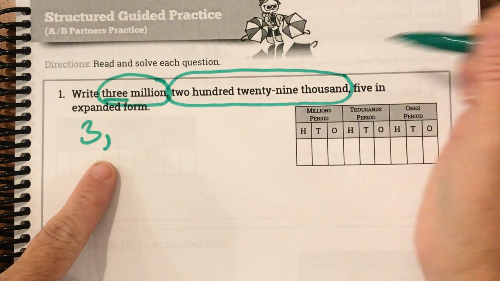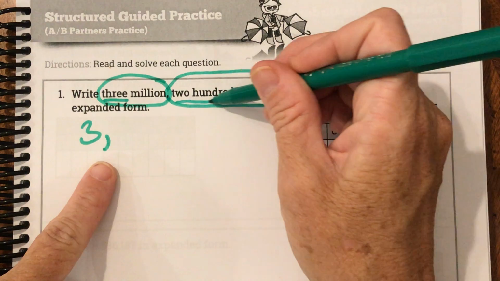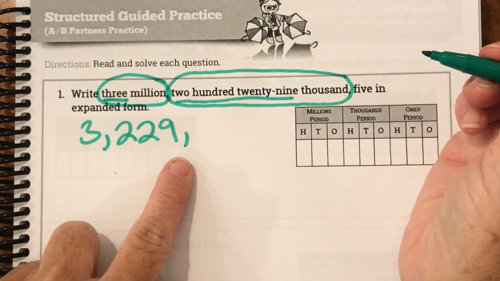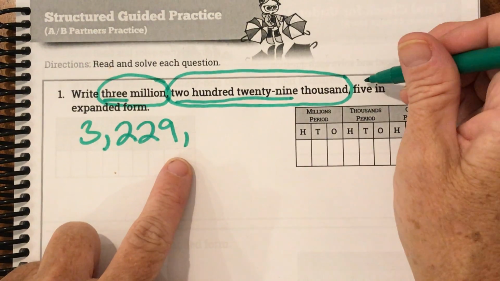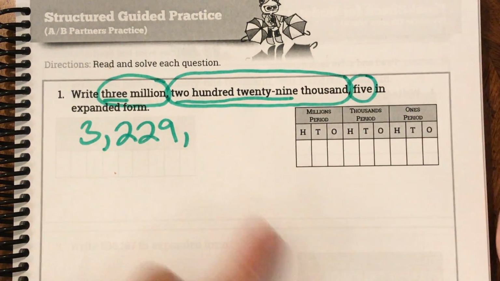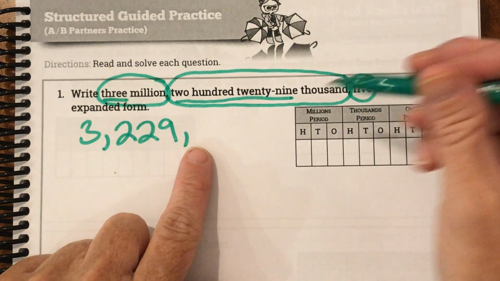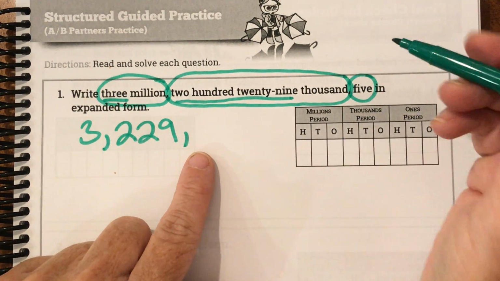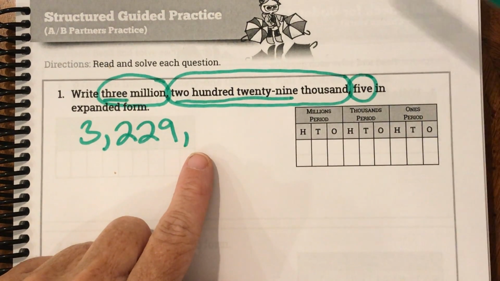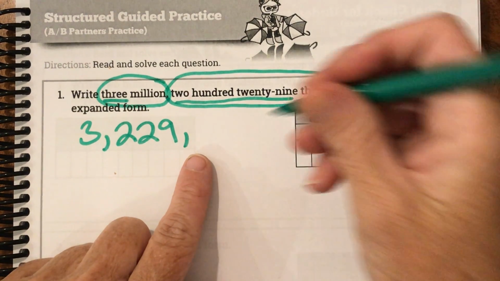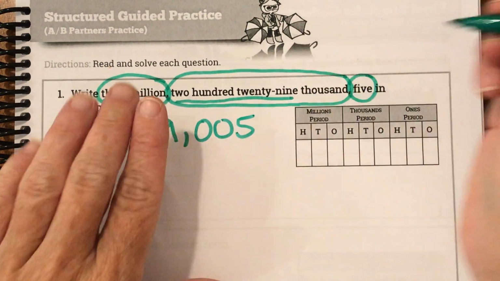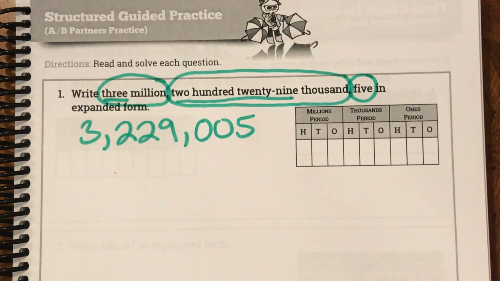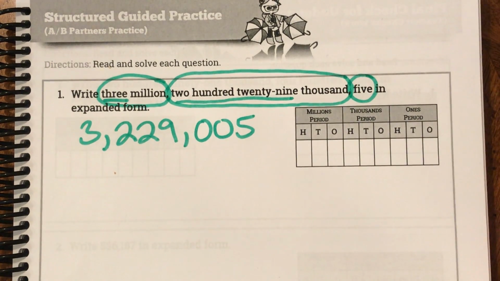229,000. Let's circle that. So what is my number? My number is 229, and 1,000 gets the comma. And then look at my last period. This one's a little tricky. It's just 5. But remember, a period has to have 3 digits. So how could I write 5 using 3 digits? I can't write 500. That would be 500. So I need to write 005 because that period now is only worth 5, but it has 3 digits in it. Okay, now we can expand it.